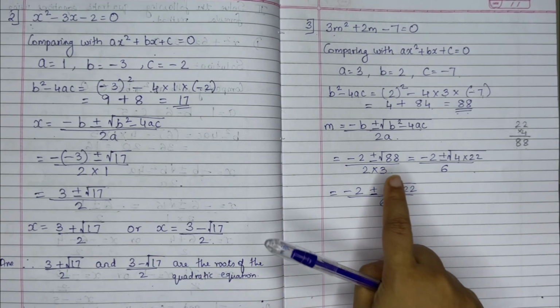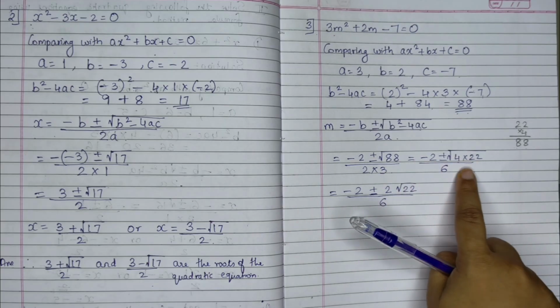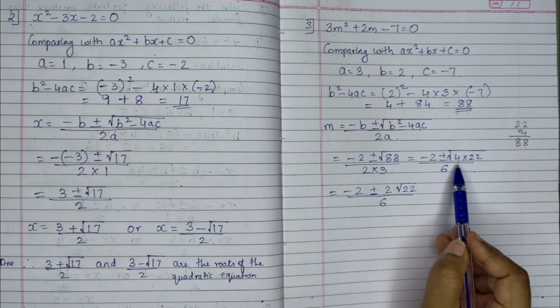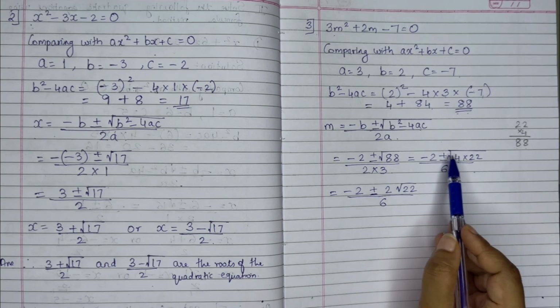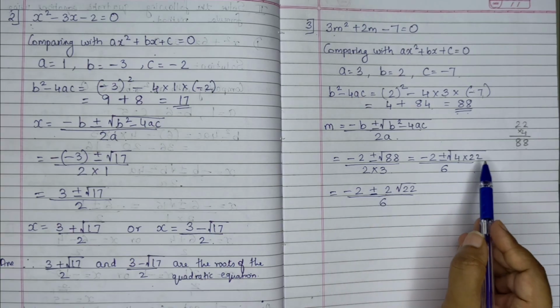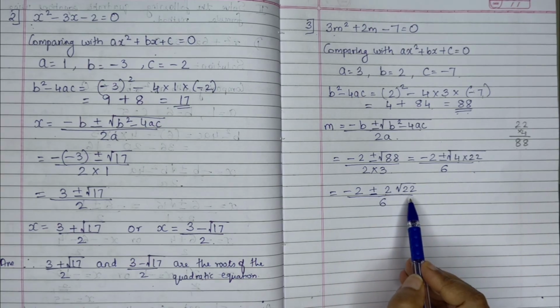Understood till here? See here, instead of 88 what we did is 4 22s are. 22 4s are 88. We split that, because 4 we can remove it out, like 2 2s are 4. So square root of 4 is 2. So 2 we could remove out. That's the reason I removed 2 out over here, square root of 4, and 22 is as it is inside.